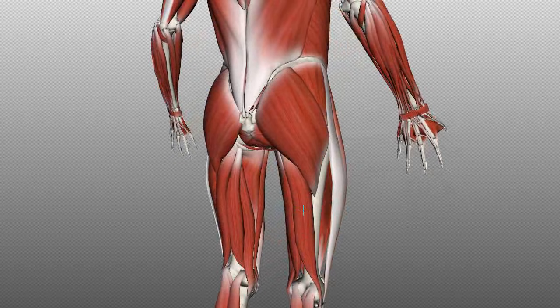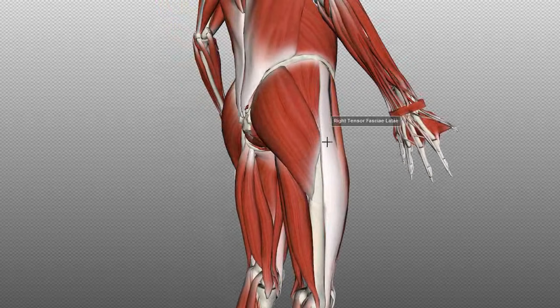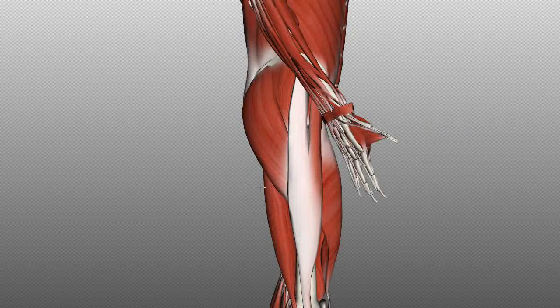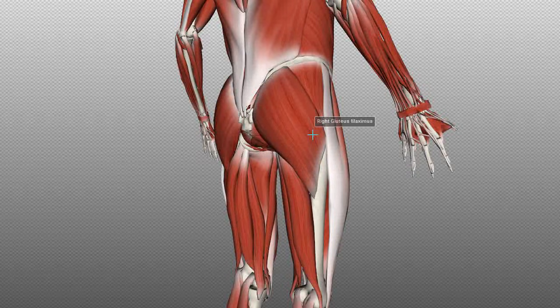Let's remove some of these muscles here. You can see it inserting on the back of the femur, on the gluteal tuberosity, and it also has this insertion on the posterior aspect of the iliotibial tract, this band of fascia. What this muscle does is extend the flexed thigh, drawing the thigh back like this, and it also stabilizes the hip and knee joints because of its attachment to the iliotibial tract. This muscle is the gluteus maximus, and it's innervated by the inferior gluteal nerve.